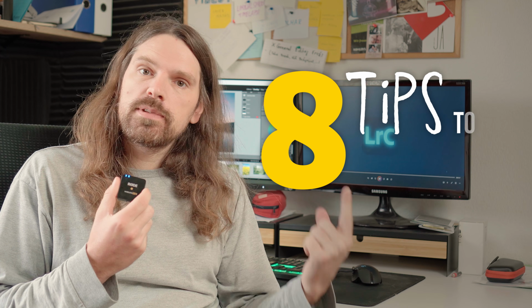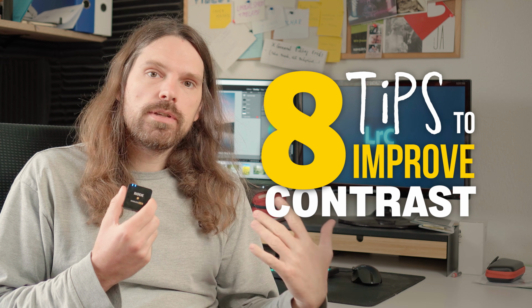Here are 8 tips to improve contrast of your images using nothing more than Lightroom. Let's go!